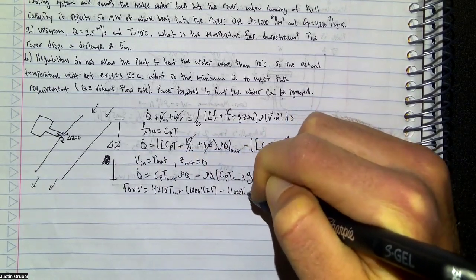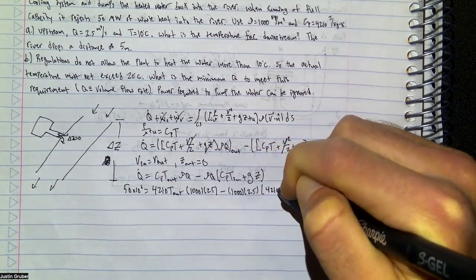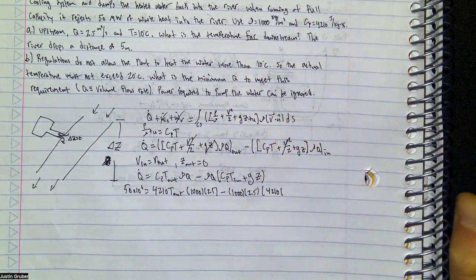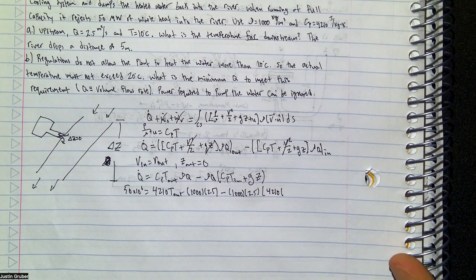I know I could factor things out a little better. Who cares? It's just good practice to put everything into Kelvin. Since we're dealing with a delta T, I don't think it really matters, but I solved everything in terms of Kelvin, then reconverted. That's just the best way to go about it. So 10 degrees Celsius in Kelvin is 283.